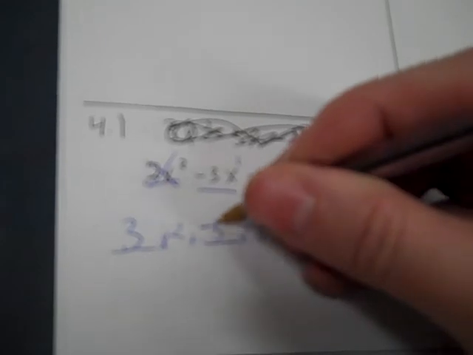So -3 plus -2 would be -5. And then for non-x numbers, all you have is that 18 right there, okay? And that's a negative, so negative. Okay, now that I'm set, okay, I'm set. How many terms do I have? I have 3, okay?